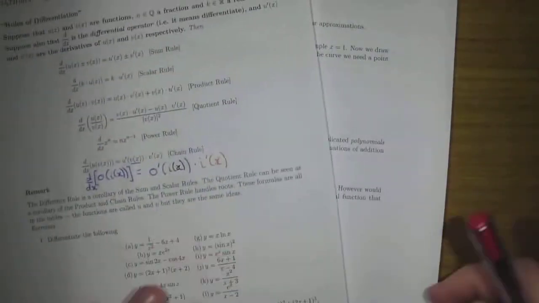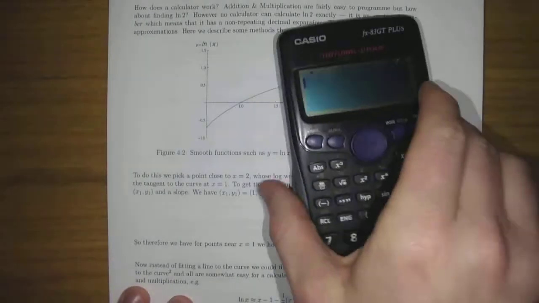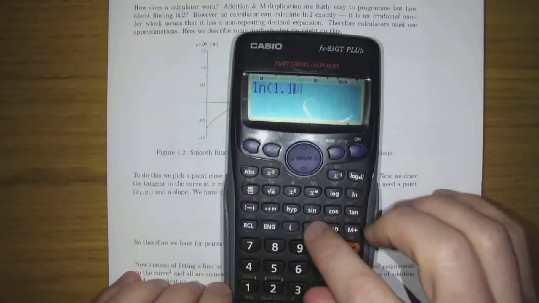Okay. Right, so we had this question about how does a calculator work. So for example, how does a calculator know how to calculate the log of 1.1?